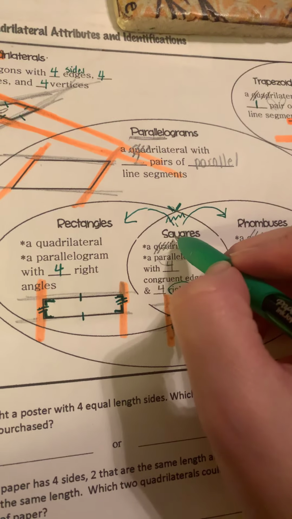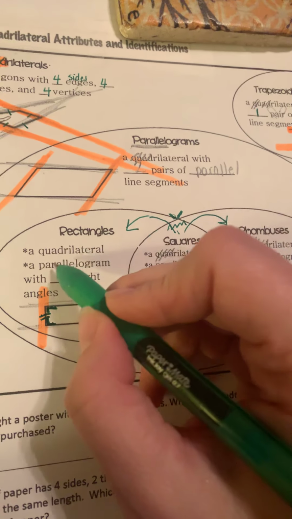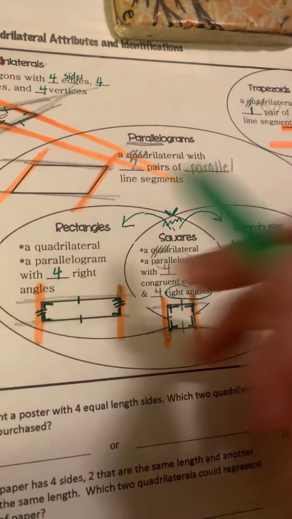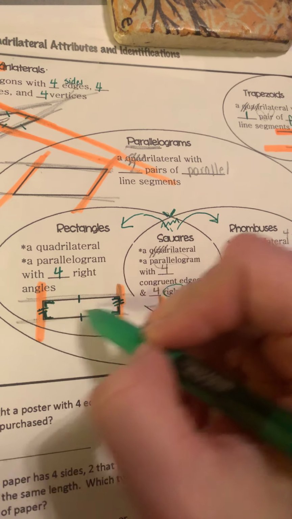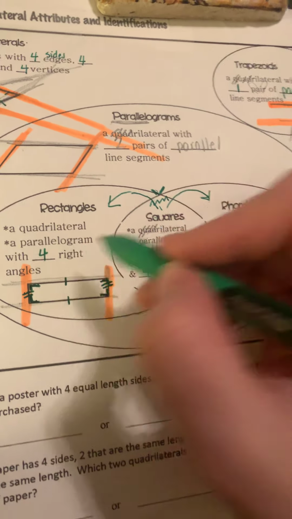And square goes, okay. Well, rectangle goes, I'm a quad. And square goes, me too. Rectangles go, oh, yeah, well, you got to be a parallelogram. Square goes, I am parallel, parallel. Rectangle goes, yeah, well, you better have 4 right angles. Square goes, psh, I do. I'm coming to play with you.